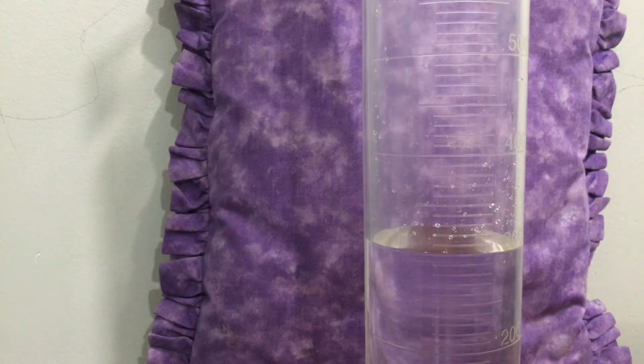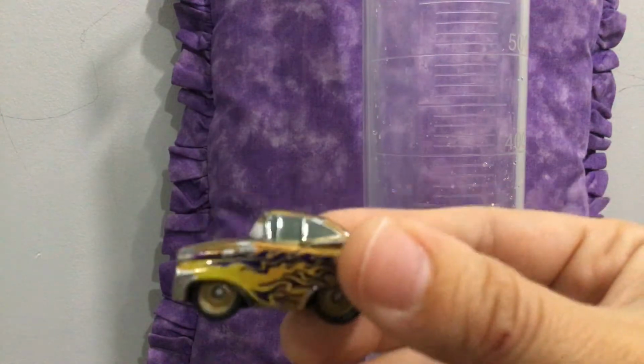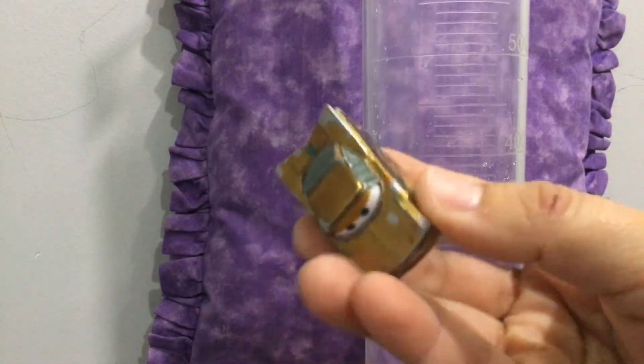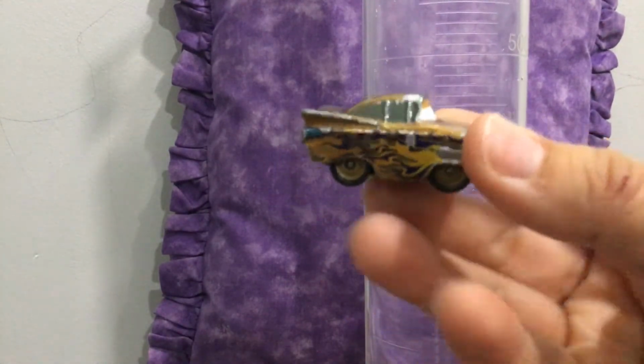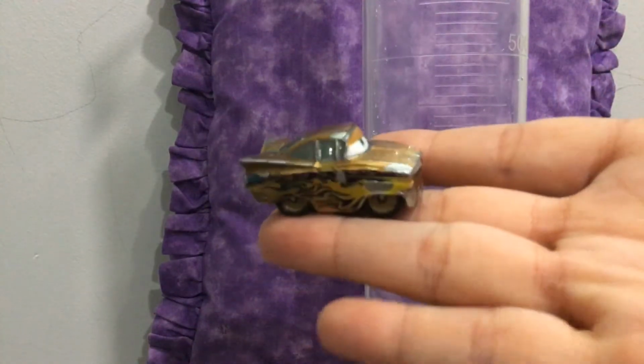The third object that you are going to estimate the volume of is this little play car. It is a mini car, so just know that it is a mini one. So go ahead and put mini car and put what you think the volume would be of that.